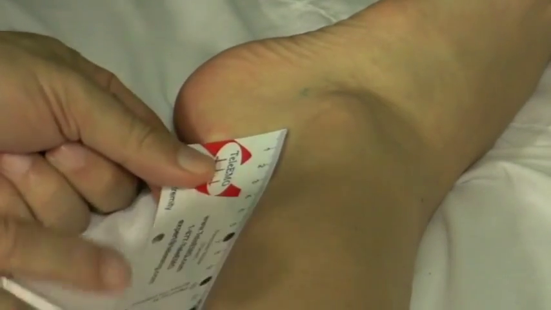And I measure 14 centimeters from the active electrode up to the calf. And this is marked here, 14 centimeters for sural nerve. So I mark up the spot where I'm going to stimulate the sural nerve.